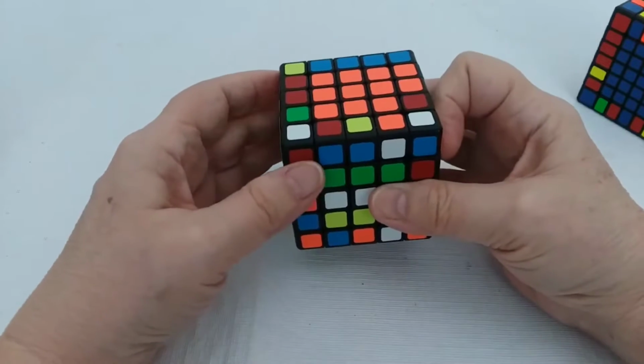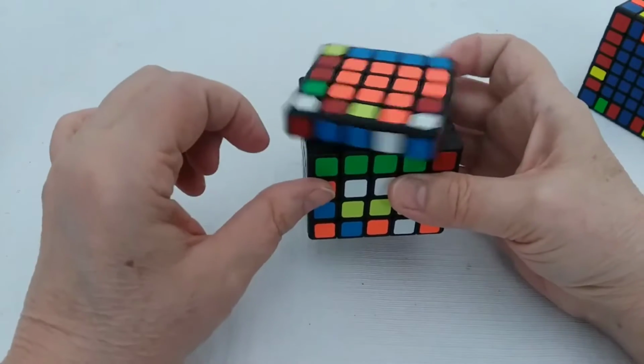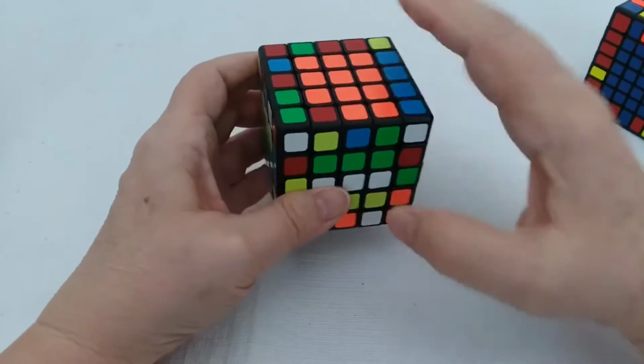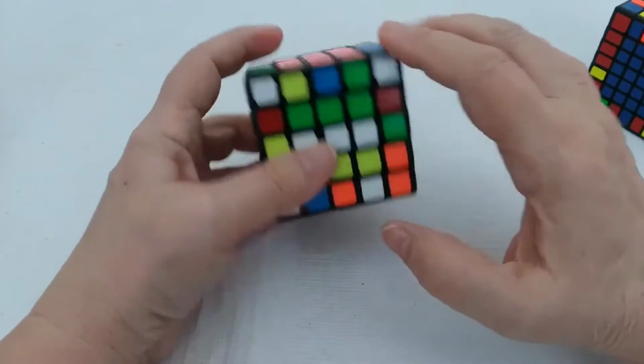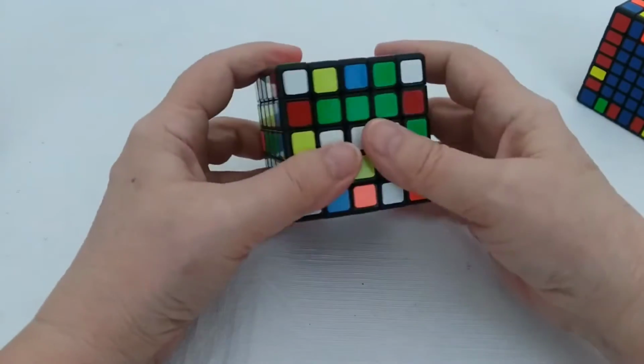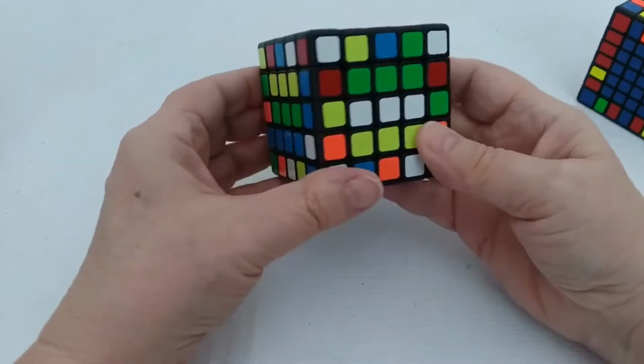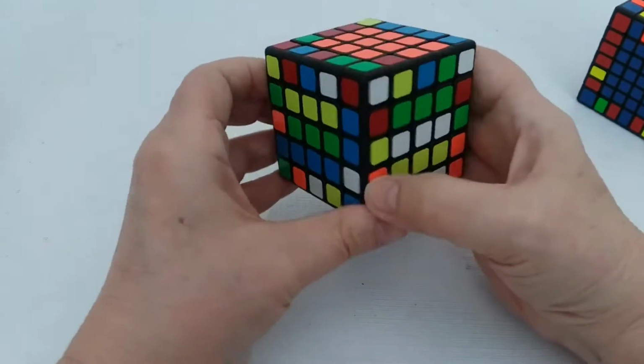And I'll just bring one down. I like the white and orange because I like to look at the white ones. I'll bring that down. So now, as you can see, the top center is still intact, the bottom is still intact, but the sides are disrupted, but that's okay. So let's see if we can find another orange and white.